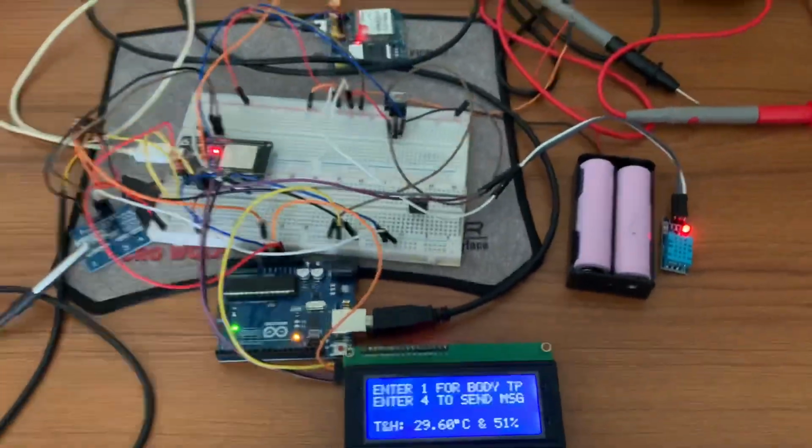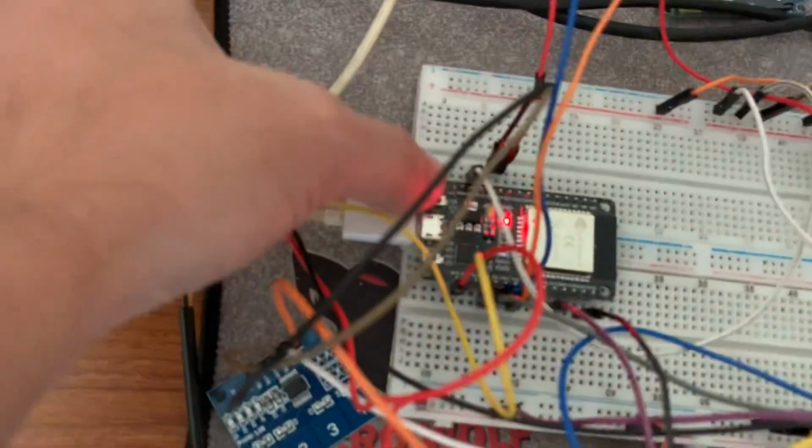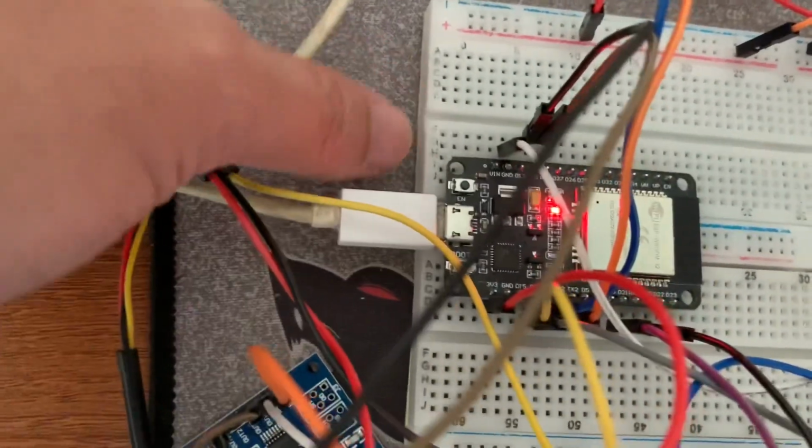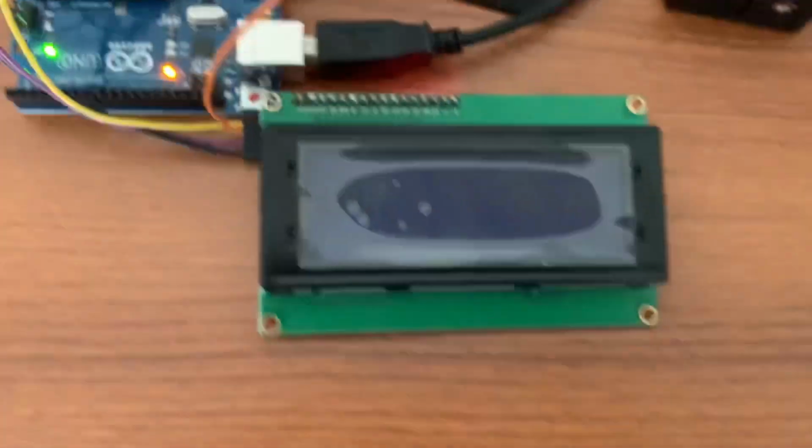I ran into a problem, so I had to pause the video. So I'm going to reset the ESP32 board in order to start from the very beginning by clicking on this button. Yes, I've been able to reset the board.